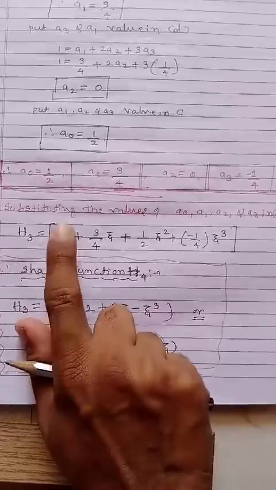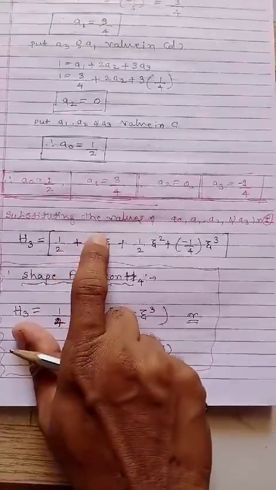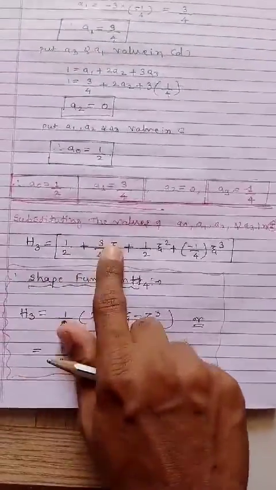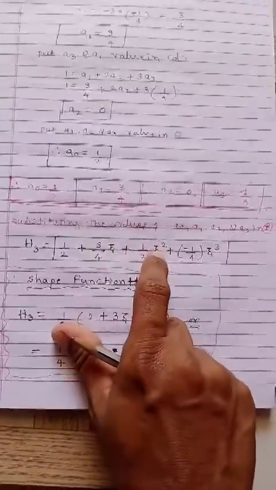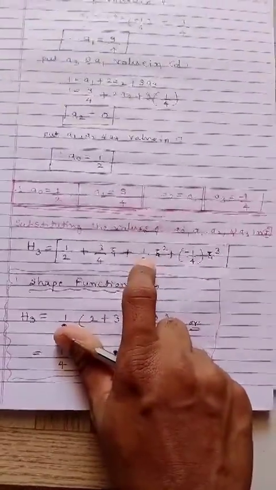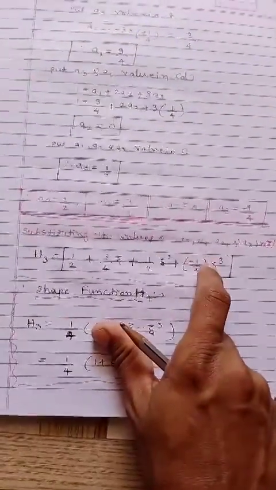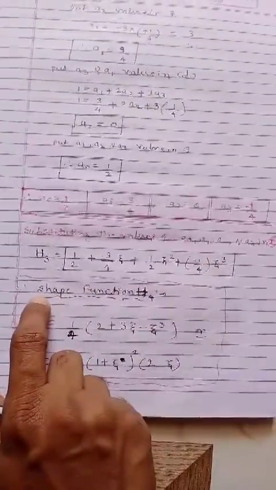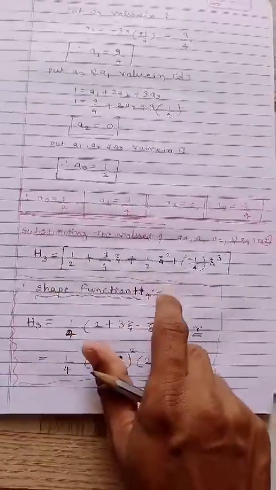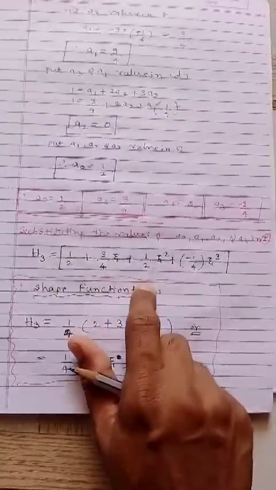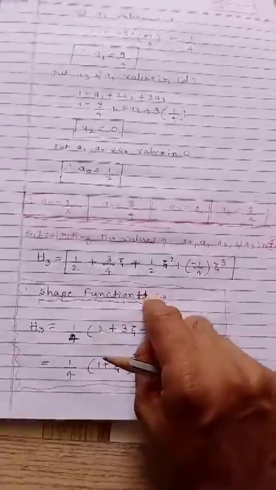That is, A0 value is 1 by 2, plus 3 by 4 is the A1 zeta as it is, plus 1 by 2 zeta square, that is the value, and plus minus 1 by 4, that is the value of A3, zeta cube as it is. Again, this is the Hermite shape function of element 3. Okay, so 3 it is.